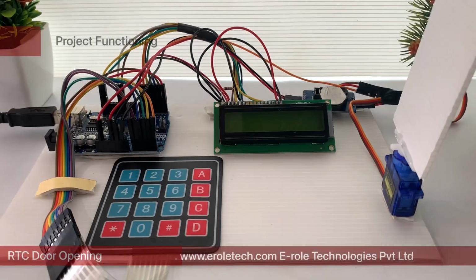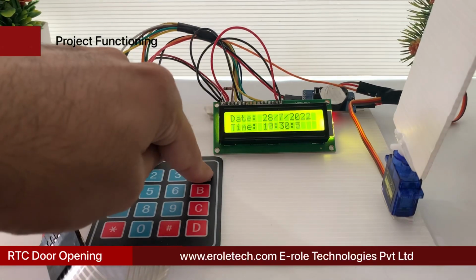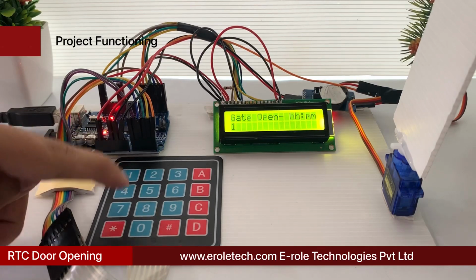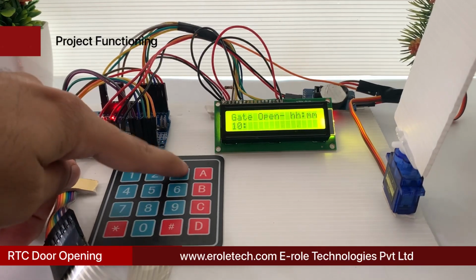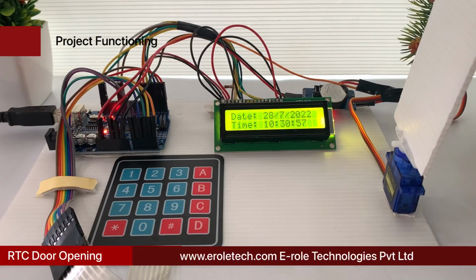RTC-based automatic door opening system. In this project, we will learn how to design an RTC-based automatic door using Arduino and servo motor. The concept of this project is automatic time-based gate opening and closing. The timing is set using a keypad. The main advantage of this system is that it saves human effort and saves time.